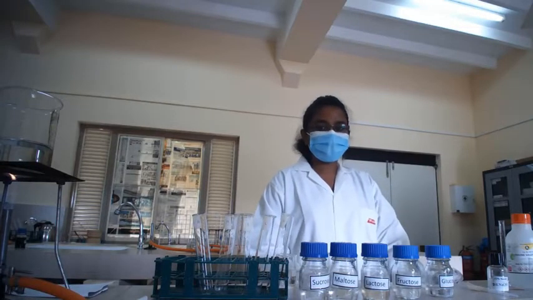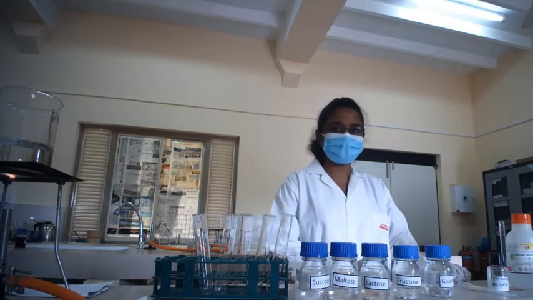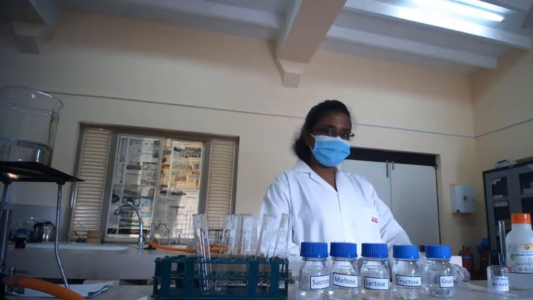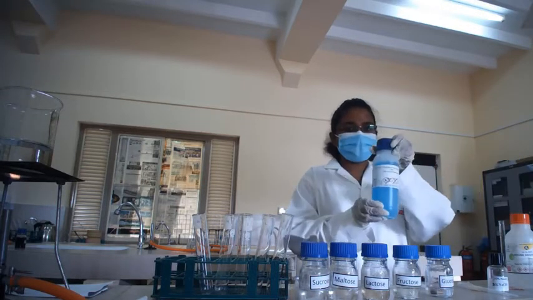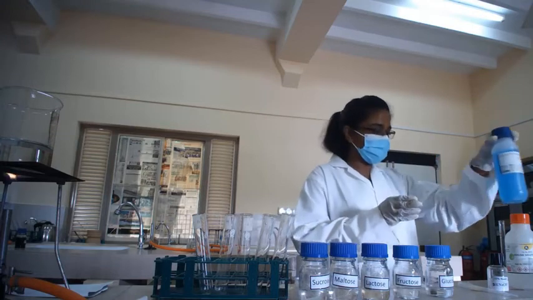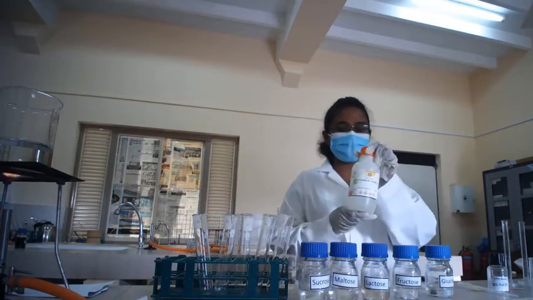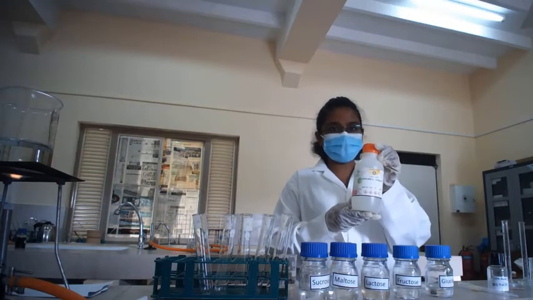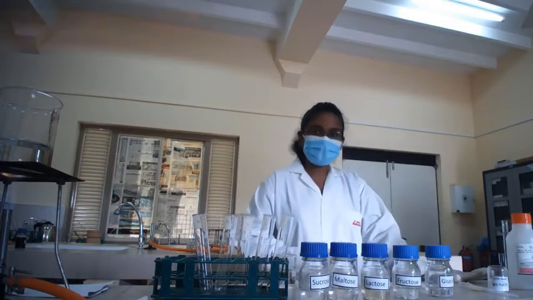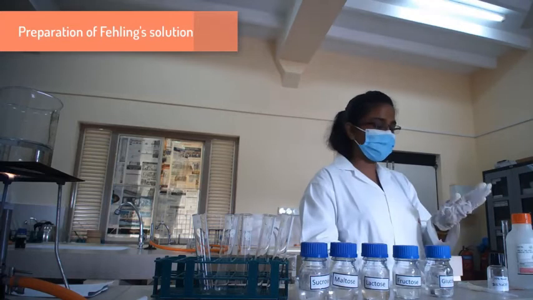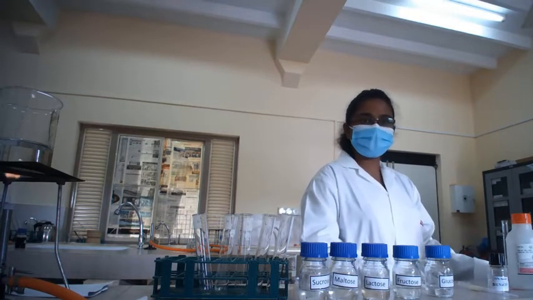Okay, now we are going to do another qualitative practical for the carbohydrates. It is the Fehling test. For that we need Fehling A, which has a blue color. As you can see, it is a blue color solution. And then we need Fehling B, which is a colorless solution, and we need distilled water. To prepare Fehling solution, we need 1 milliliter of Fehling A, 1 milliliter of Fehling B, and 2 milliliters of distilled water.